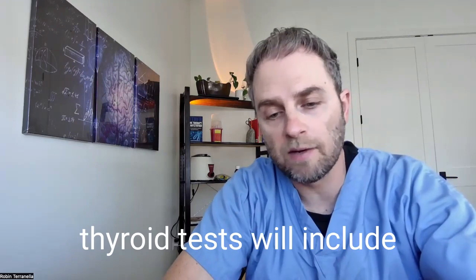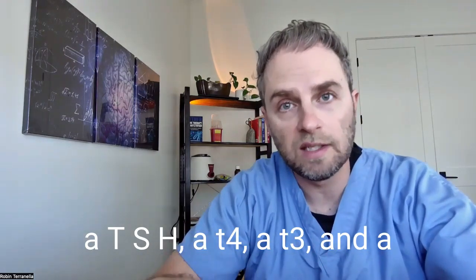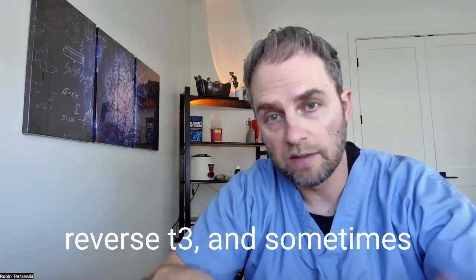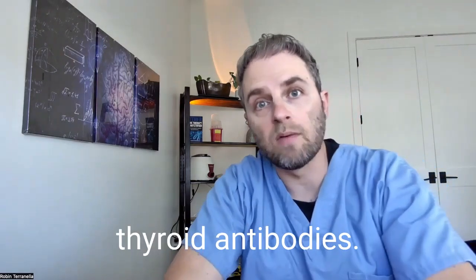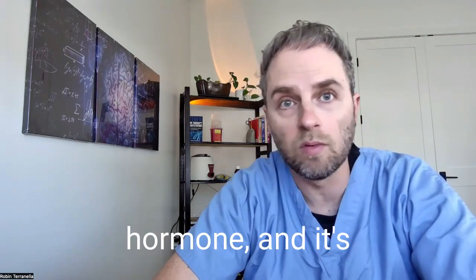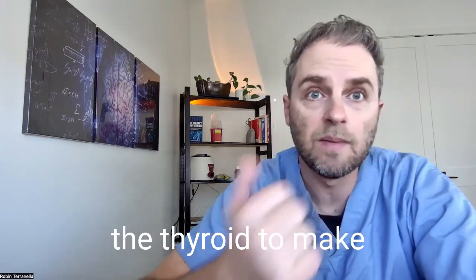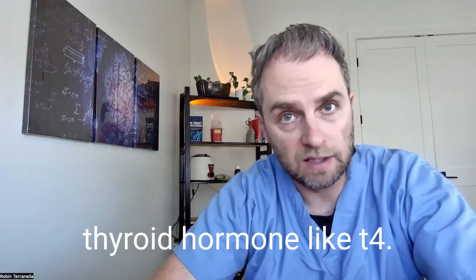So some of the common thyroid tests will include a TSH, a T4, a T3, and a reverse T3, and sometimes thyroid antibodies. The first one, TSH, is thyroid stimulating hormone, and it's produced by the pituitary gland, and it stimulates the thyroid to make thyroid hormone like T4.